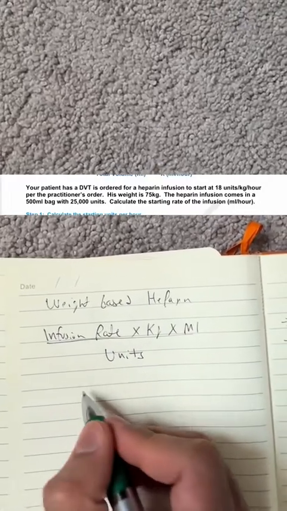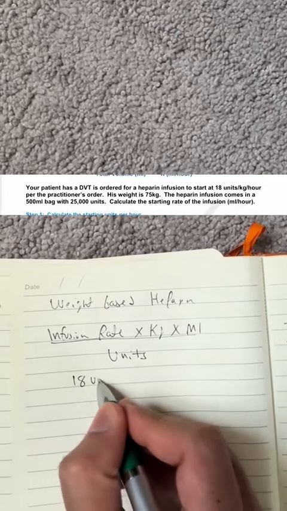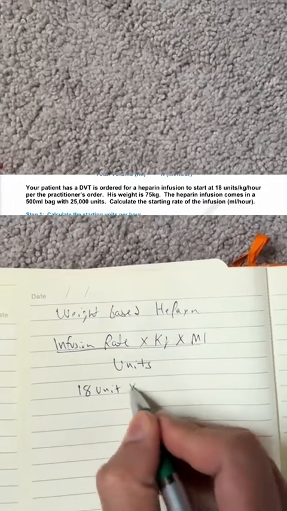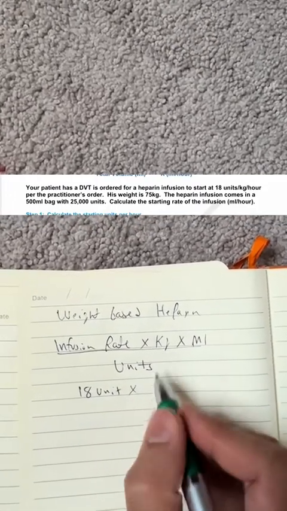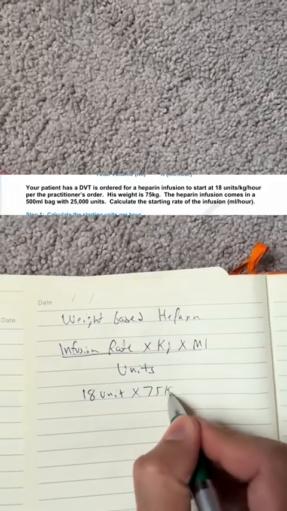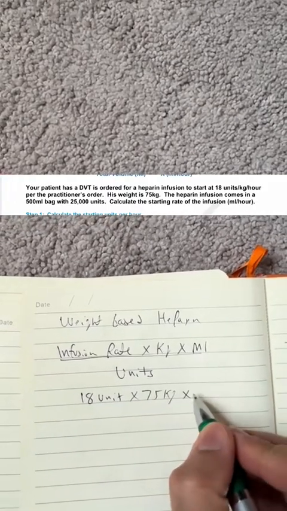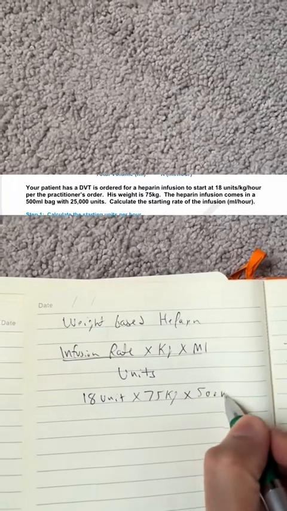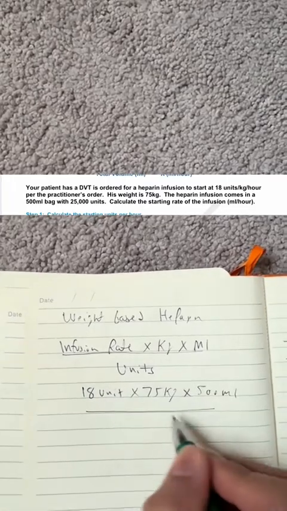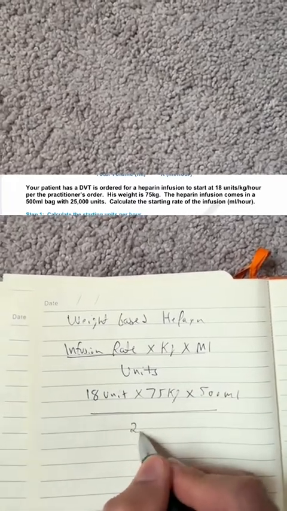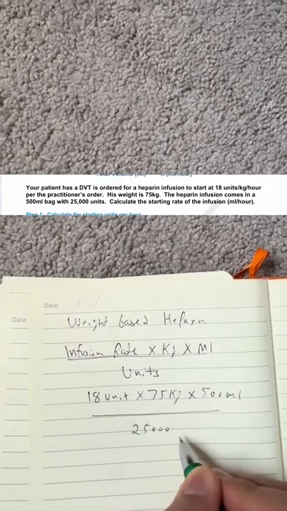The infusion rate is 18 units, multiplied by kilograms, which is 75 kg, multiplied by ml, which is 500 ml, divided by total units, which is 25,000.